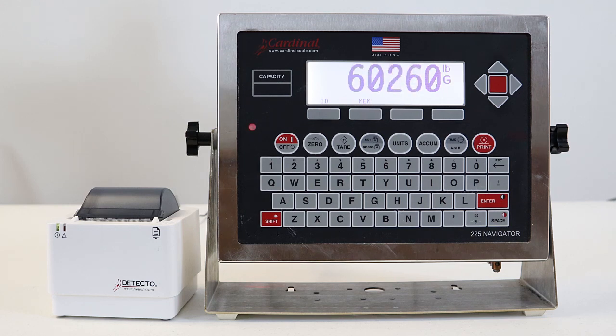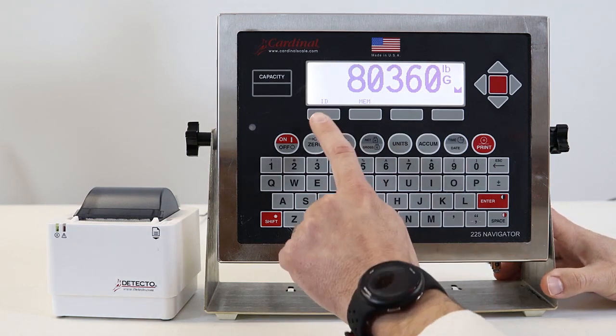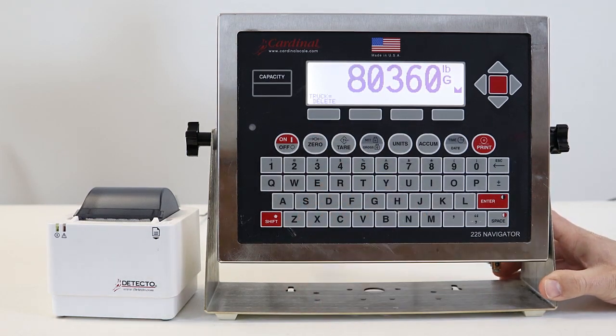And this time I'm going to make the first weight the heavier of the two weights, so it's about 80,000 pounds. To enter the ID, I press the ID soft key, and you'll notice on the screen, instead of saying ID, it says truck equals. So this is an example of being able to change the prompts in the 225. We can make it say truck, rail car, laundry, whatever the information is that we want to display there.